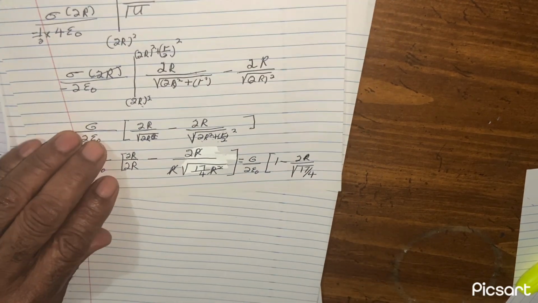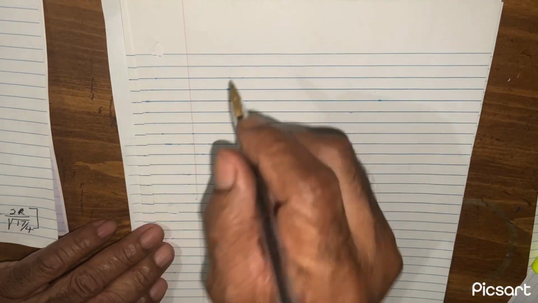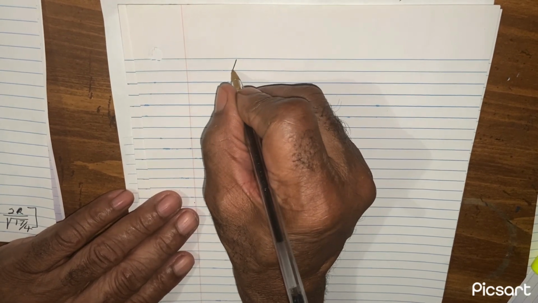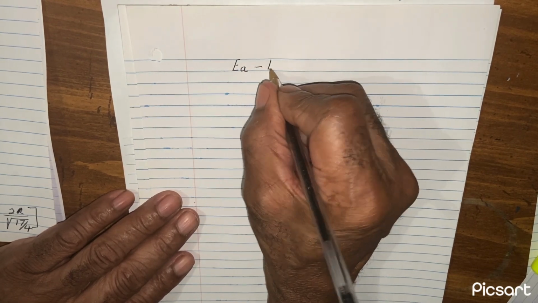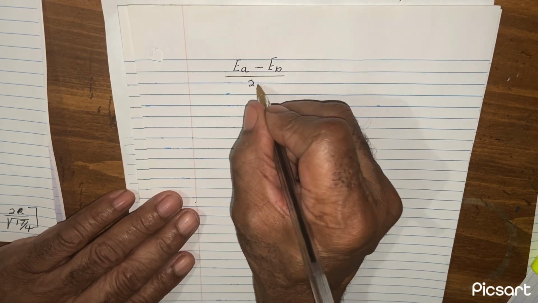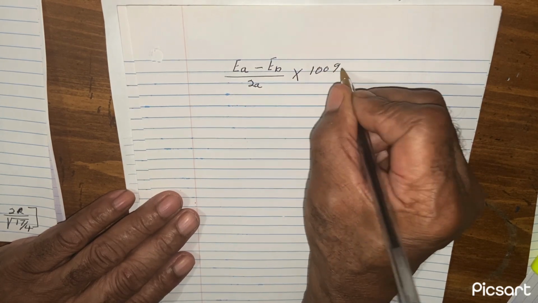Now the problem asks for the percent difference. And we state percent difference as, now to answer the question, we know that the percent difference, EA minus EB over EA, and they're going to multiply that by 100%.